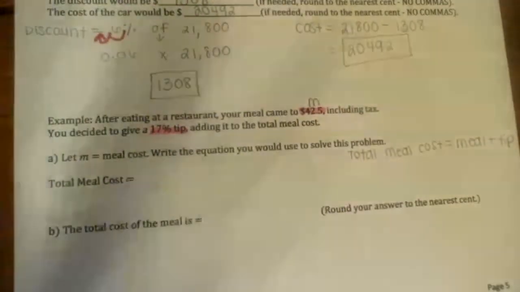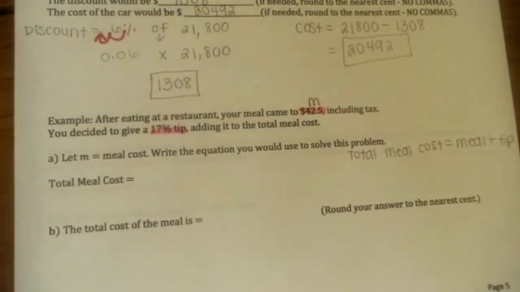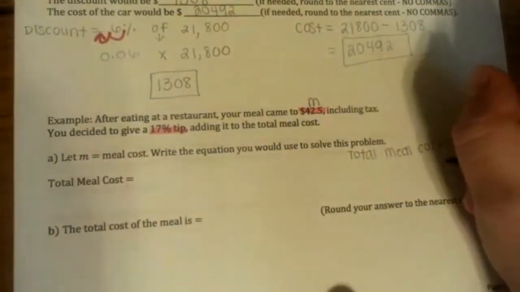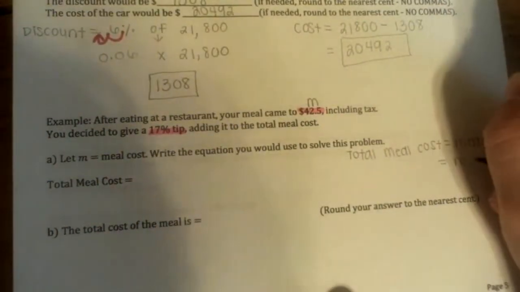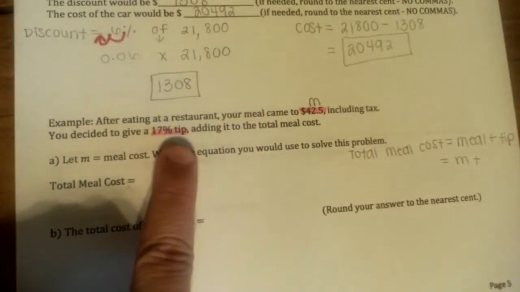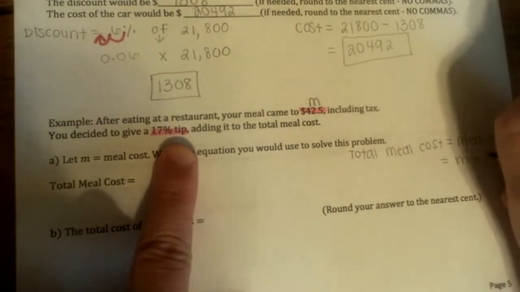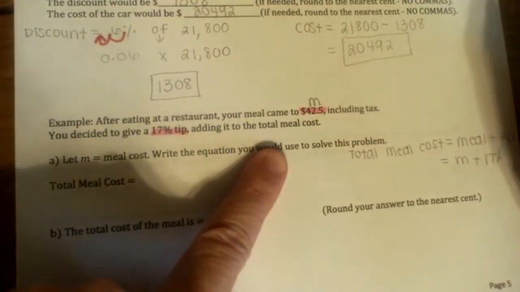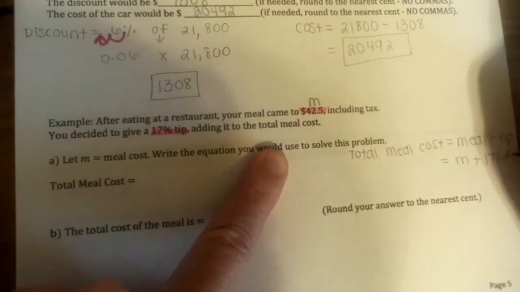It's like, how much did you spend at the restaurant before walking out the door? So our meal, which they told us to use M for, so that's going to be M, plus our tip. They told us that our tip was going to be 17%. So I need to find 17% of whatever my meal was. So 17% of M.